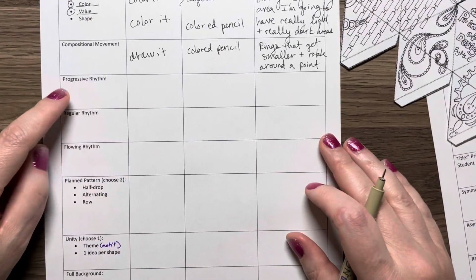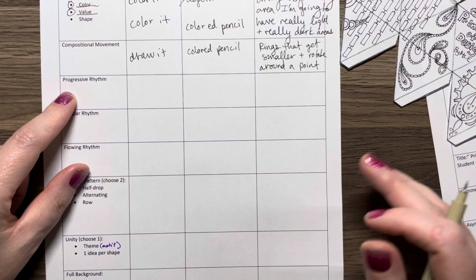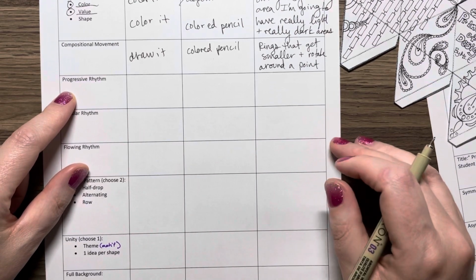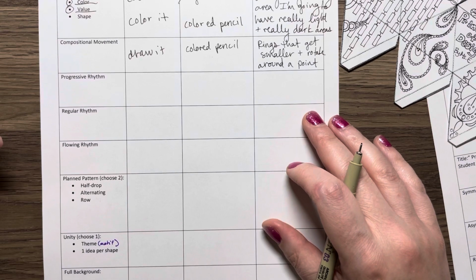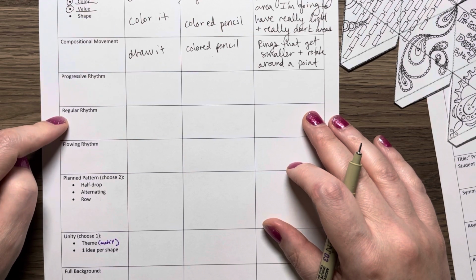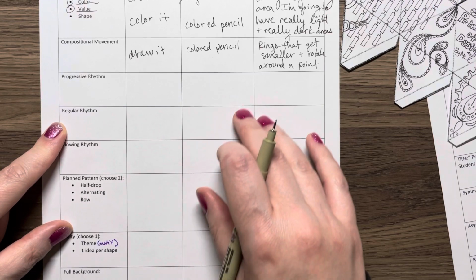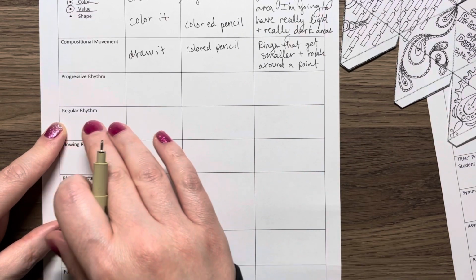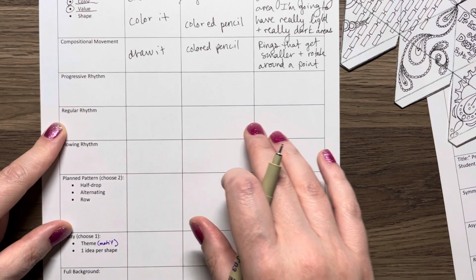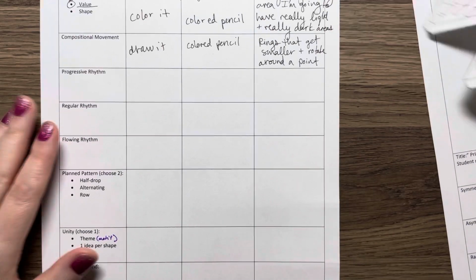But we're going to move on to progressive rhythm. So remember, progressive rhythm is where something gets bigger and bigger and bigger, or smaller and smaller and smaller. You're somehow going to be able to see the change, right? You're going to be able to predict what comes next. Okay. Regular rhythm, that one's basically pauses, starts and stops that are in a regular pattern. Like boom, boom, boom, boom, and you can predict what comes next, but it does have you pause, that would be a regular rhythm.